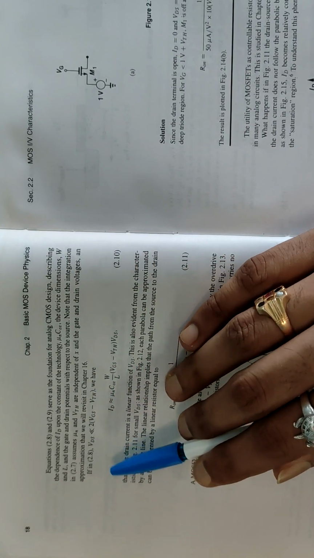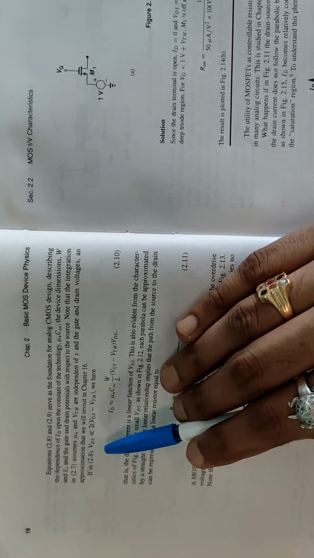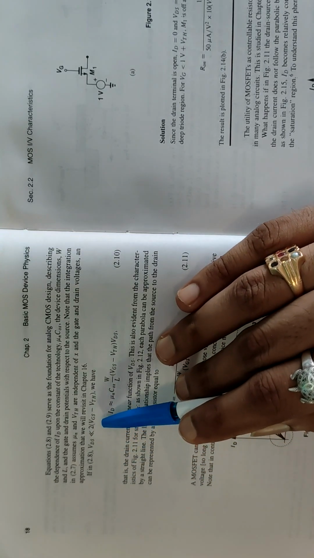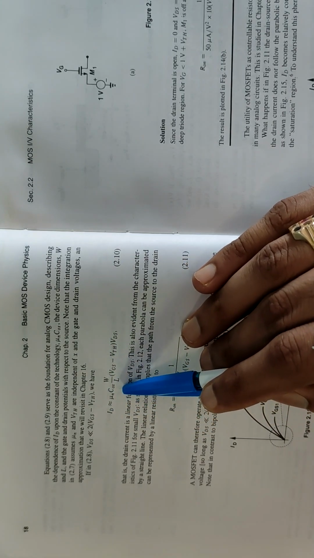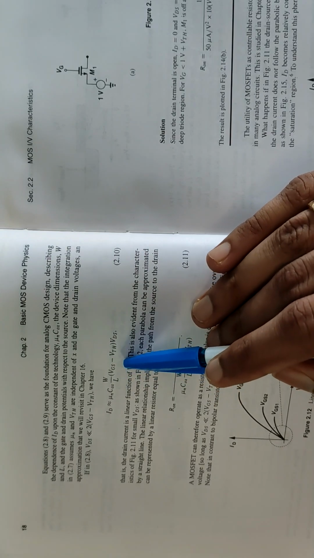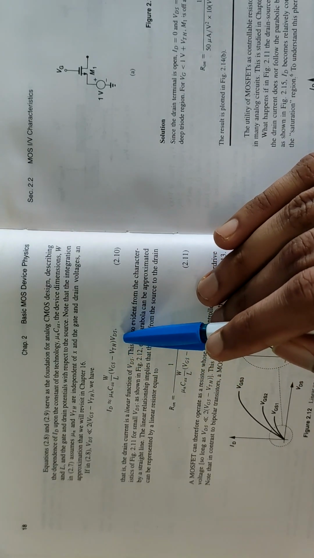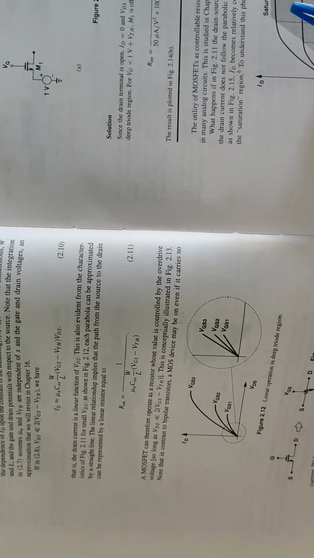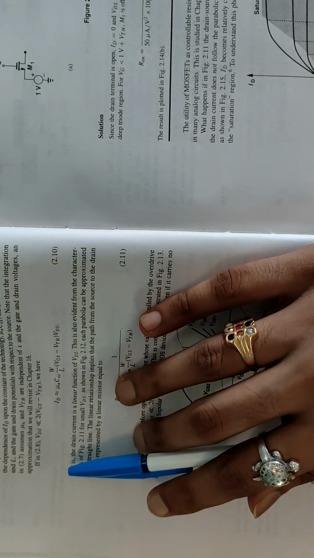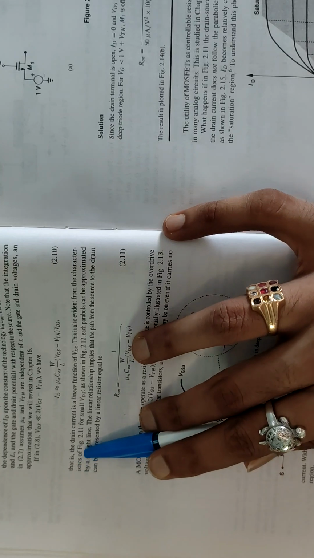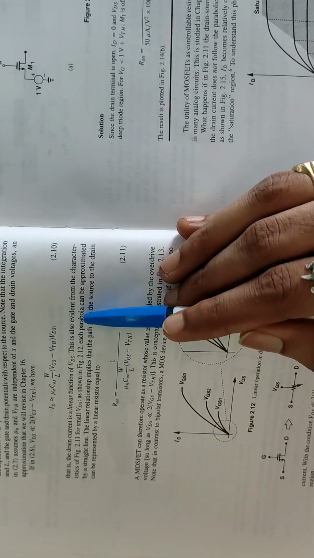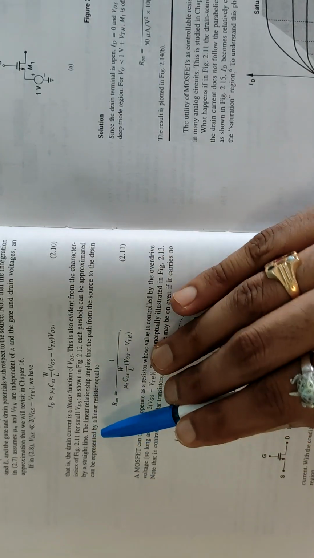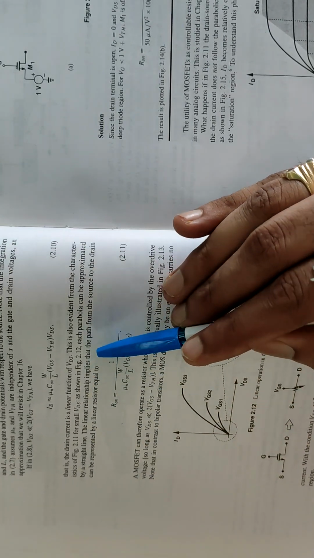If in the equation VDS is much less than 2 times VGS minus VTH, we have ID approximately equal to mu n Cox W by L times VGS minus VTH times VDS. That is, the drain current is a linear function of VDS. This is also evident from the characteristics of the figure. For small VDS, as shown in the figure, each parabola can be approximated by a straight line.